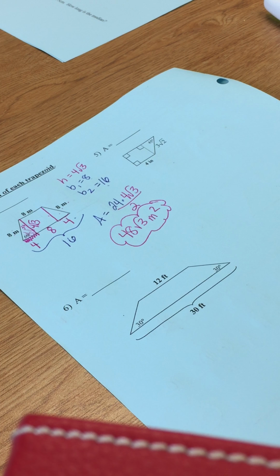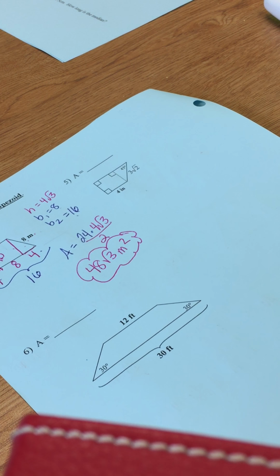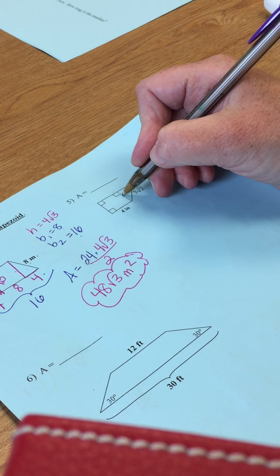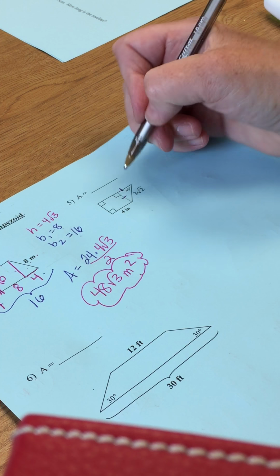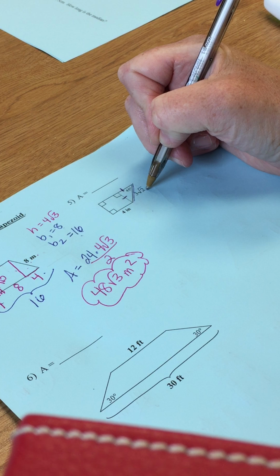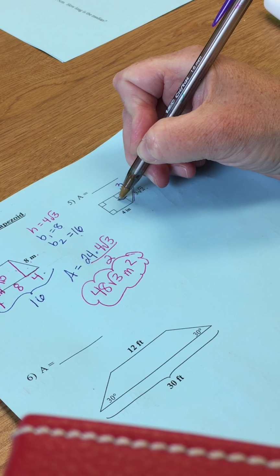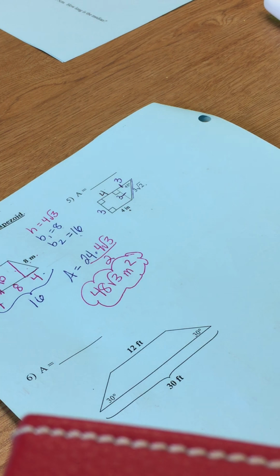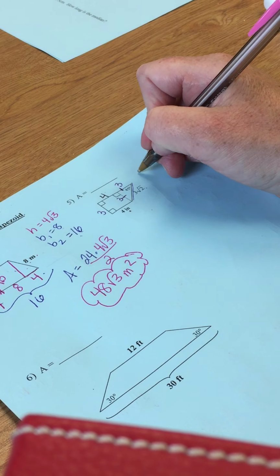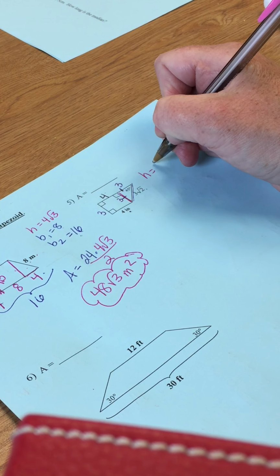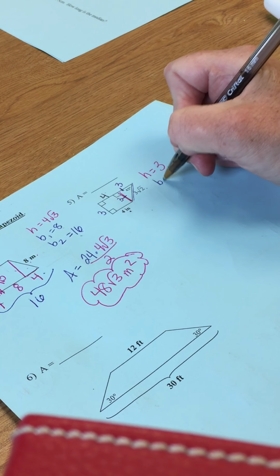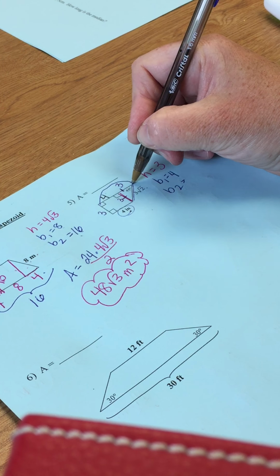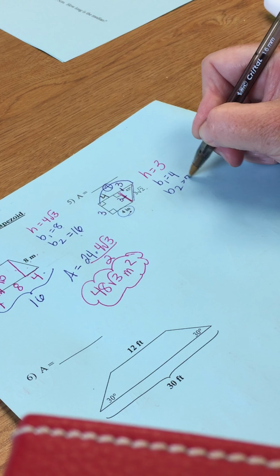Good. Let's go to the one to the right, number 5. If you notice, this is a 45, 45, 90, so I have two sides equal. If my hypotenuse is 3 root 2, you divide by root 2 to get your leg is 3, which would make this side 3, this side 3. And opposite sides are equal, so this is a 4. This is actually a trapezoid. I need my height. My height is right here, 3. I need one base, which is 4, and I need my second base, which I have to put 4 and 3 together to get 7.